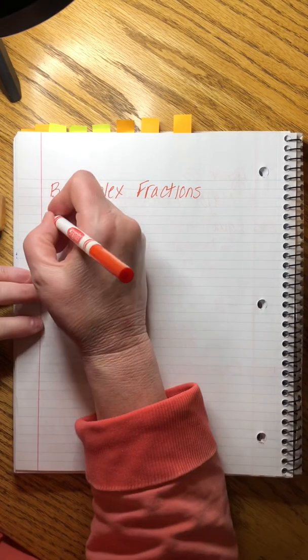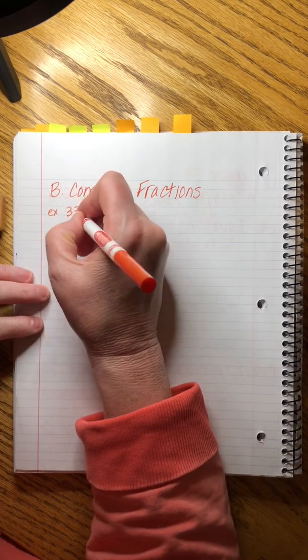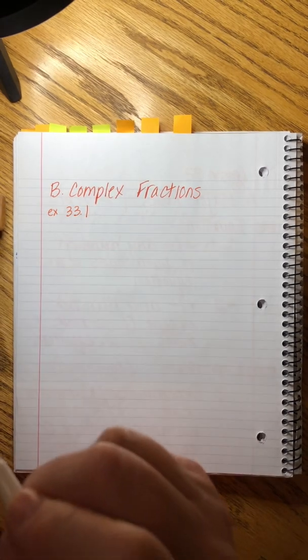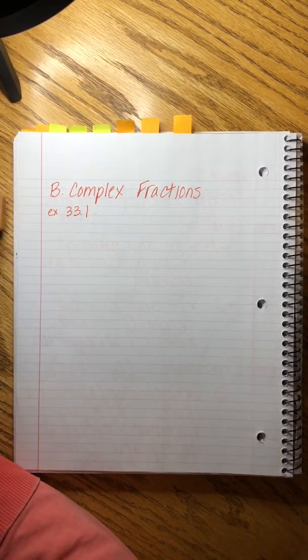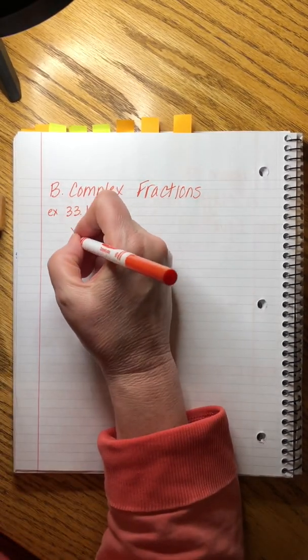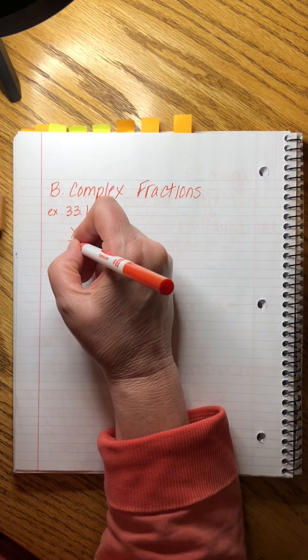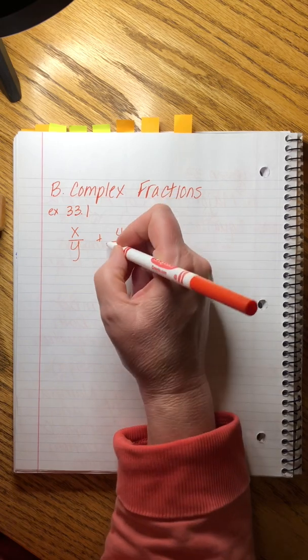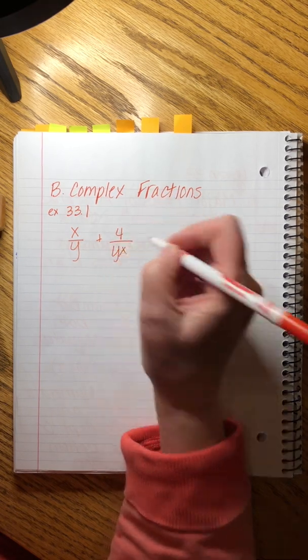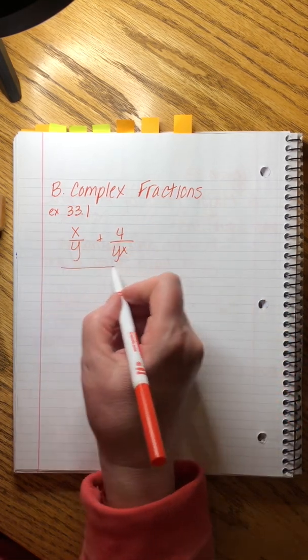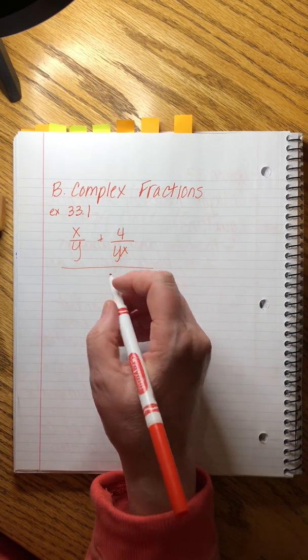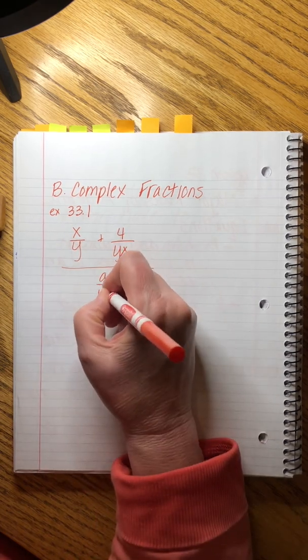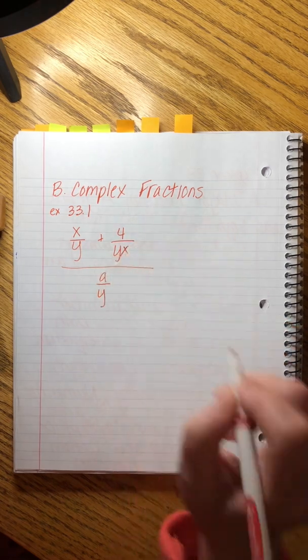Okay, let's take a look at how these work again. I can't remember if we've reviewed these yet this year or not, but we're going to dive in. Remember, a complex fraction has more than one division bar. That's what makes it a complex fraction. That's messy. Okay.